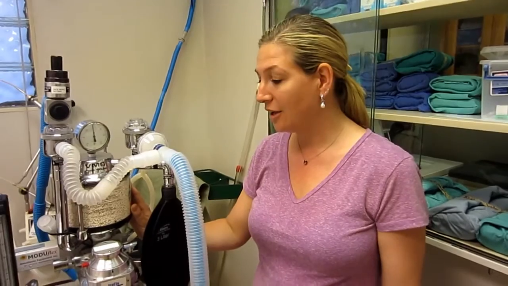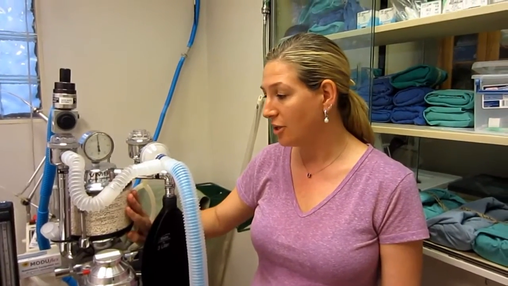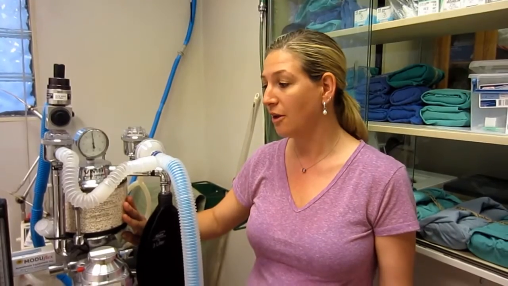Now, it's also possible that once they turn purple, they will start to fade back to white. So relying on the purple color is not a good idea. You need to track that every 8 hours of anesthesia time, these get changed. Otherwise, you run the risk of the CO2 just going right through it and coming right back into your patient, which is very dangerous.